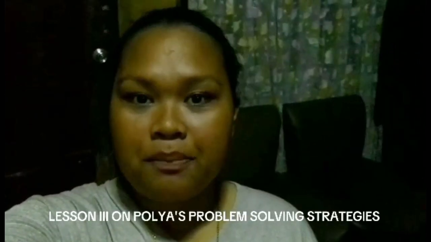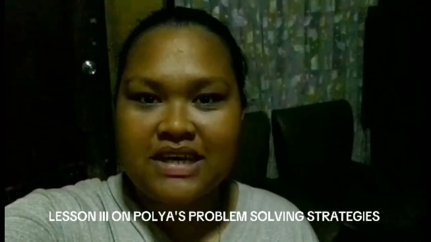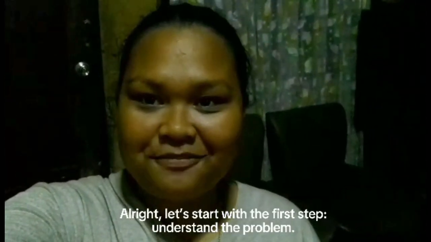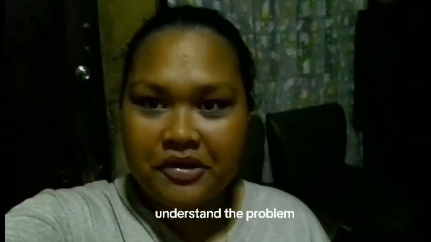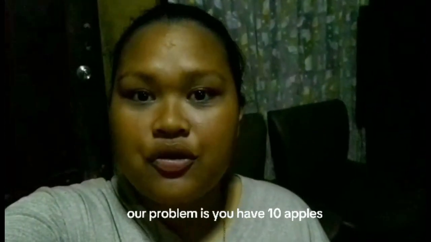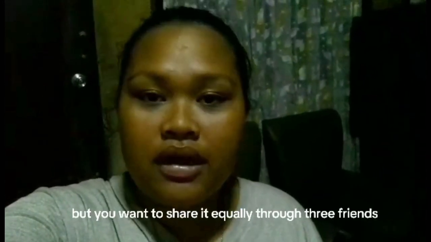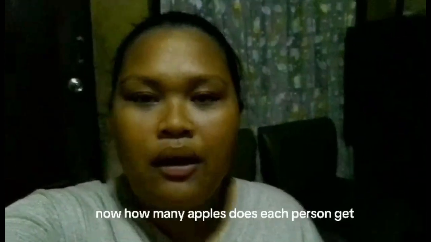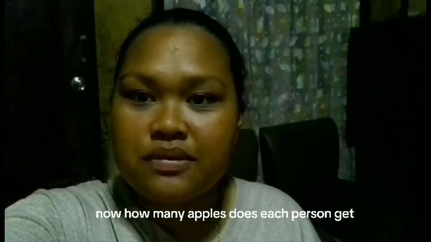Lesson 3 on Polya's problem-solving strategies. Alright, let's start with the first step: understand the problem. Our problem is, you have 10 apples, but you want to share them equally among your 3 friends. Now, how many apples does each person get?